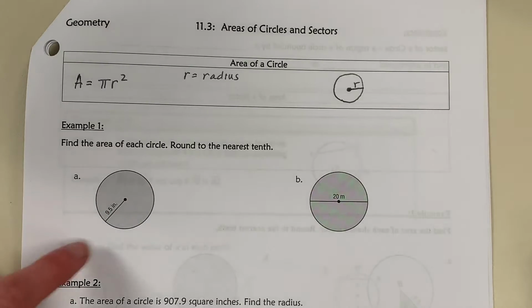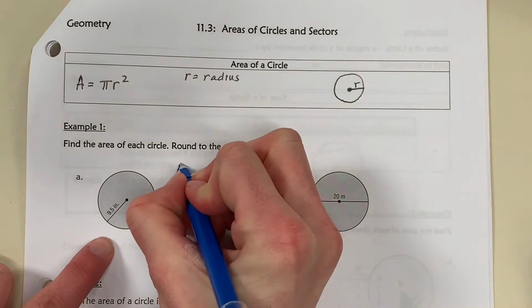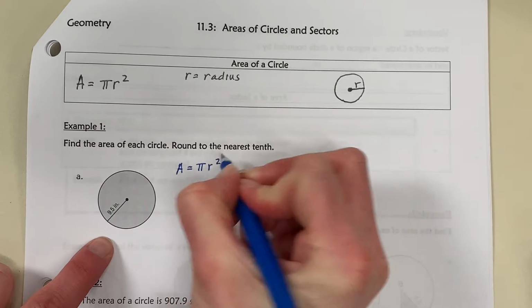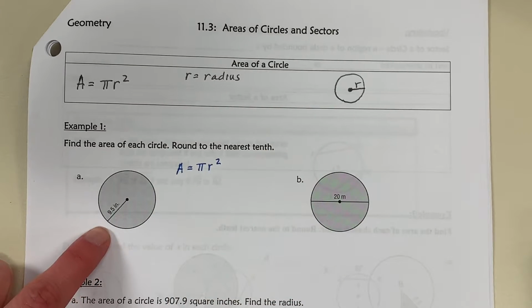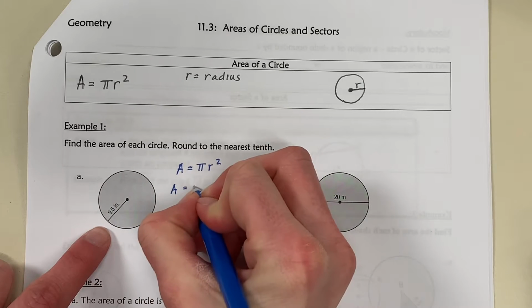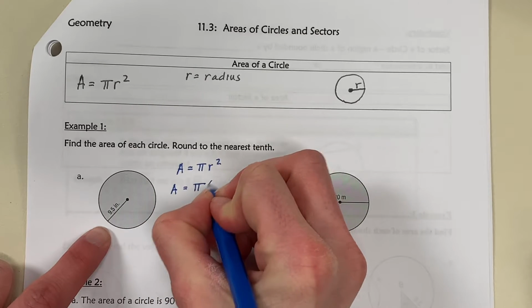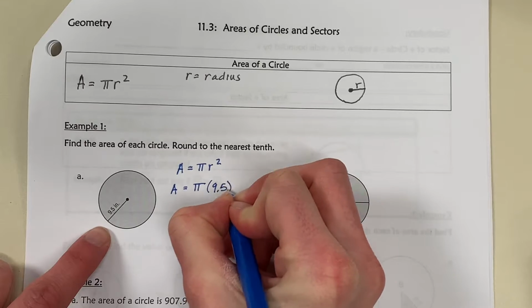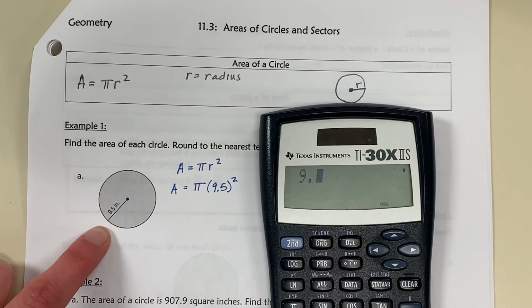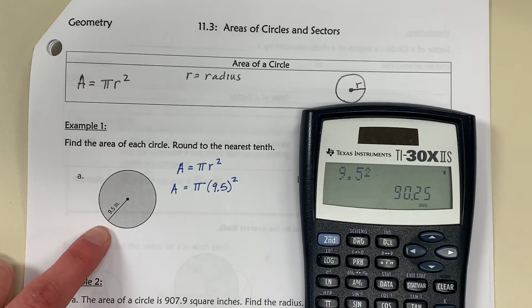So to find the area of the circle, I'm going to use my formula A equals pi r squared. My radius is 9.5 inches. So my area is equal to pi times 9.5 squared. Now on my calculator, I'm going to take 9.5 squared and I get 90.25.